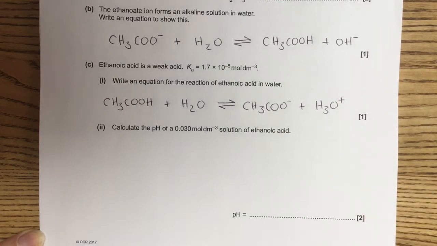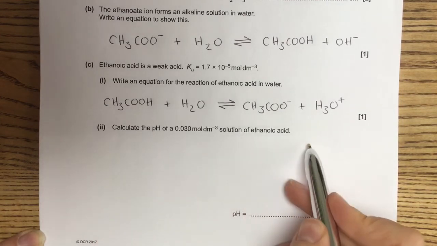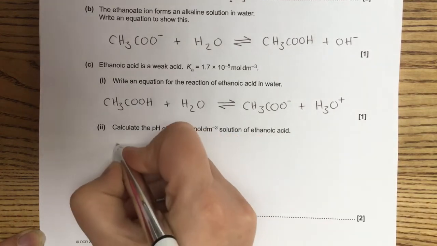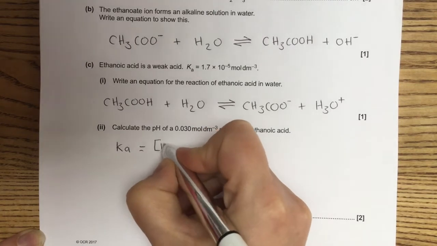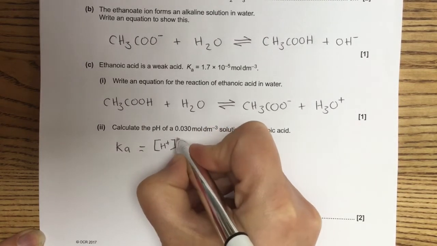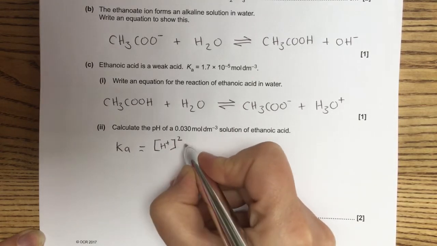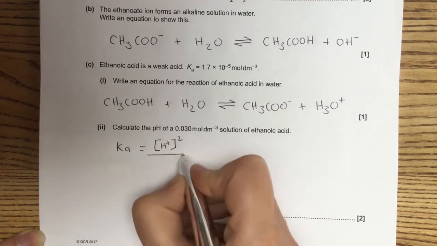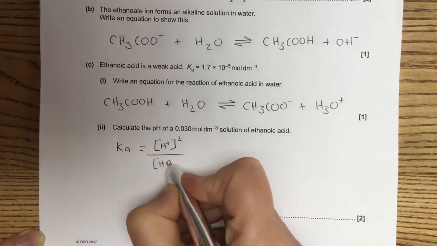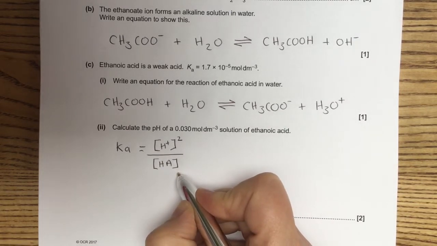Okay, then we move on to a fairly simple, straightforward pH calculation. We're asked to calculate the pH of the weak acid. Remember that Ka is equal to our hydrogen ion concentration squared, because it would be H plus and A minus, and because H plus and A minus are the same, we can say it's H plus squared, divided by the concentration of HA, which we can assume is the initial concentration of the acid at the start.